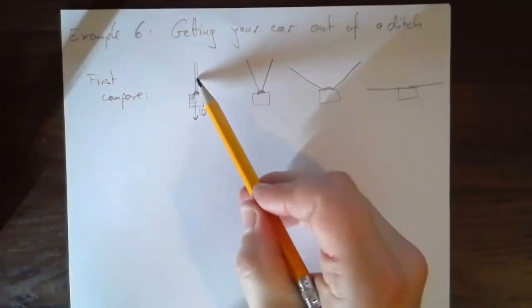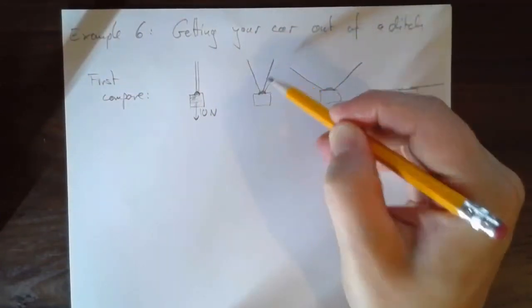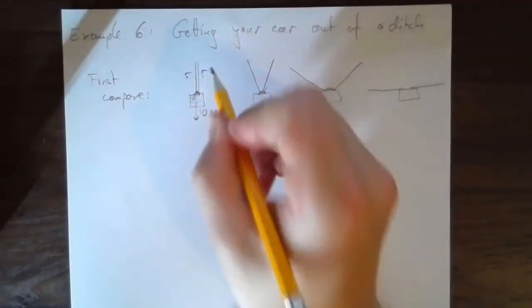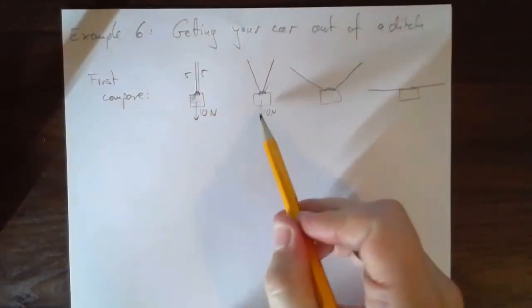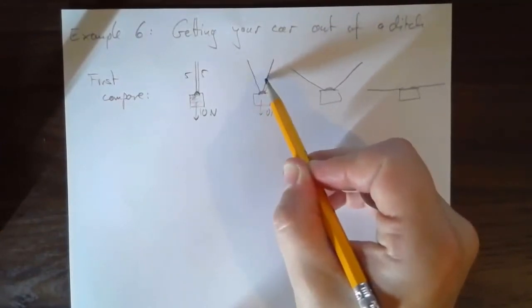Right? 5 plus 5 makes 10. If, on the other hand, the string is still a little bit sideways, so this is still 10 newtons, now this was 5, this was 5, right? The weight's still 10 newtons. Well, now, these each have to be slightly bigger than 5.